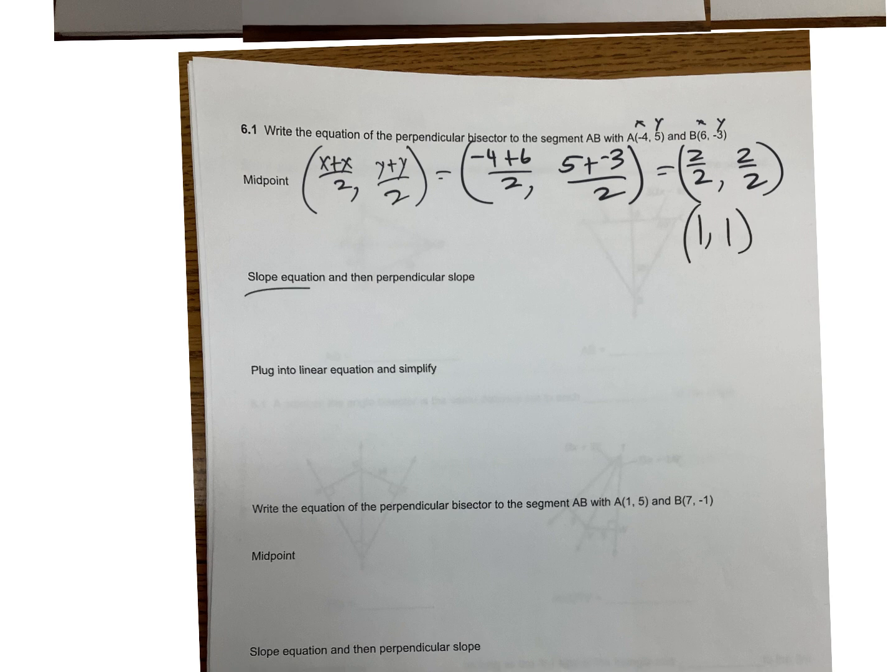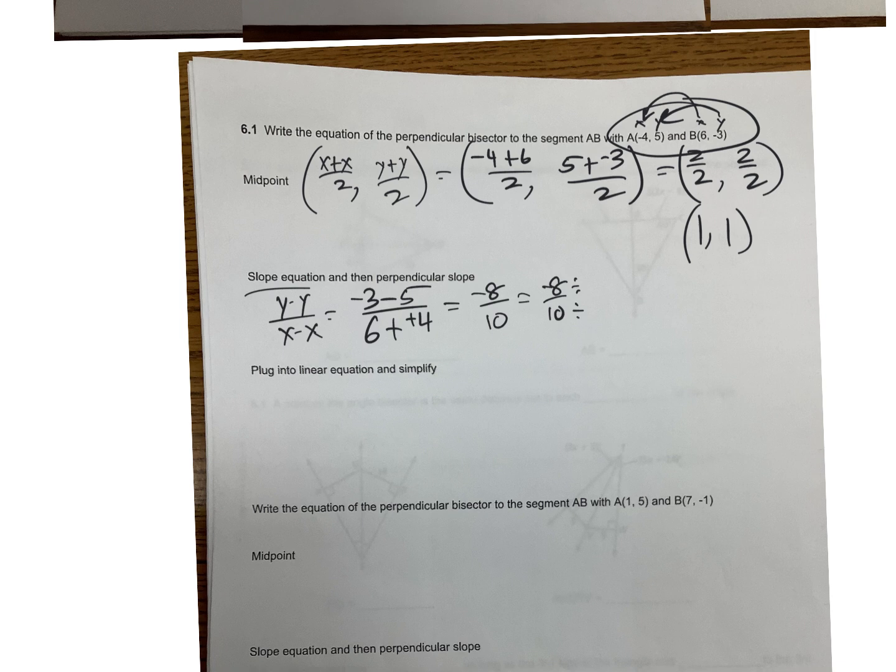Now, find the slope and then the perpendicular slope. The slope of these points would be y minus y over x minus x. So take that y minus that y: negative 3 minus 5. And now x's, that x minus that x: 6 minus a negative 4. So we have negative 8 over 10. Divide by 2. We reduce. We get negative 4 over 5. So the perpendicular slope now is positive 5/4. And that's the slope we want.